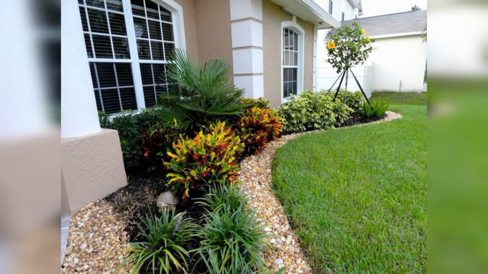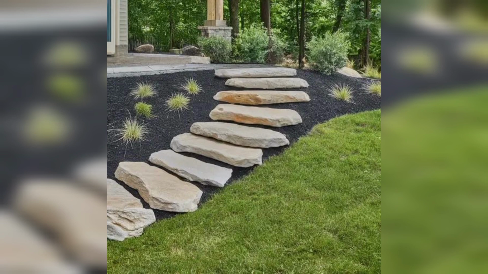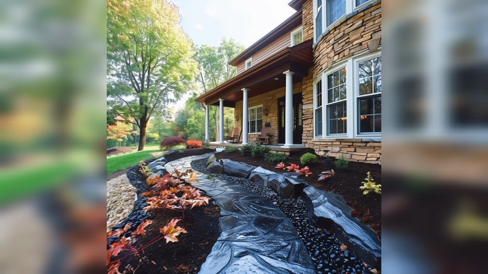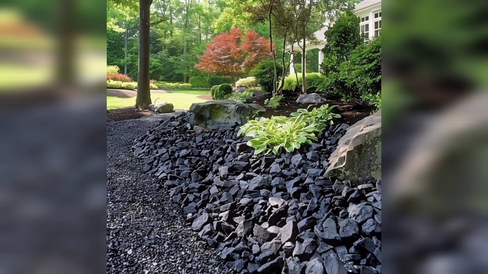Lay down landscape fabric before adding rock to prevent weeds from growing. Use small rock for a more refined look, or large ones.